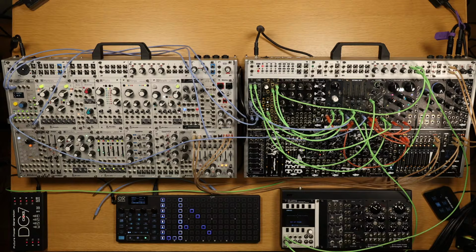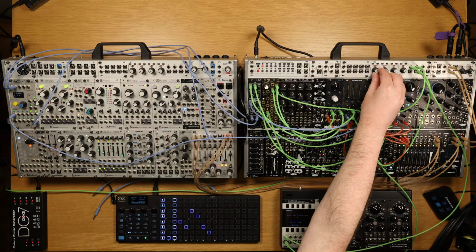I love the way that the reverb swells up when the gate opens more, and you get more of those higher harmonics. Sounds so nice.